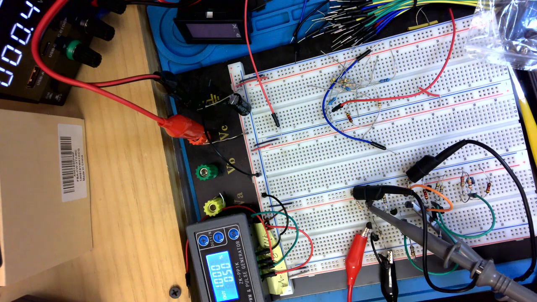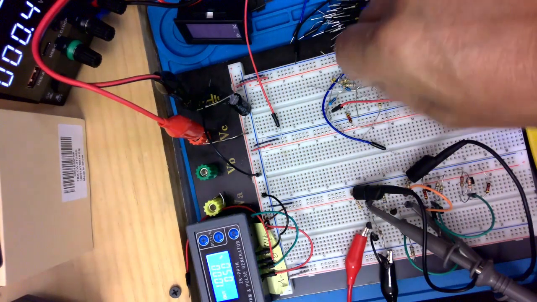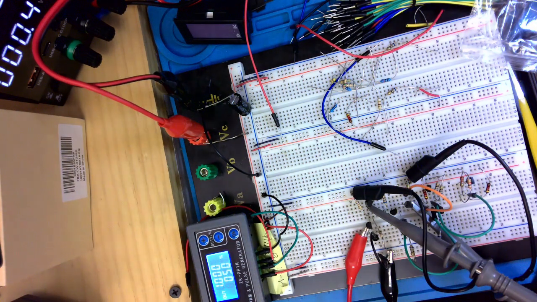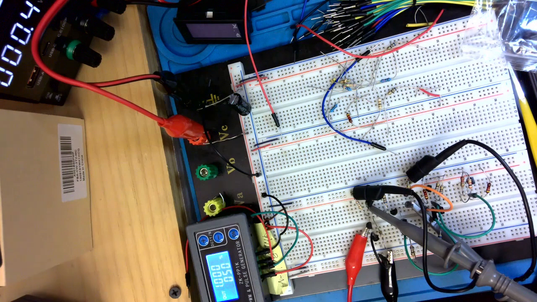Okay, finally the ECL circuit is working here. There were many incidents. First of all, the power supply died. The $10 one is a cheap one, so I ended up buying a little bit more expensive one. You see here.